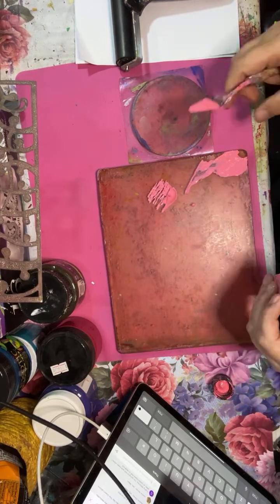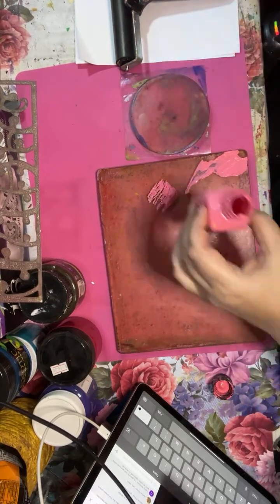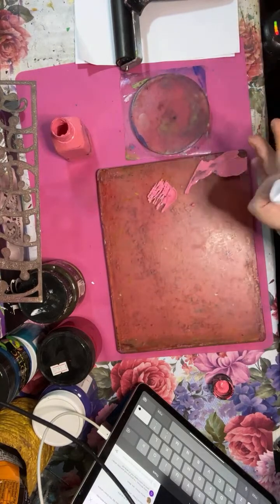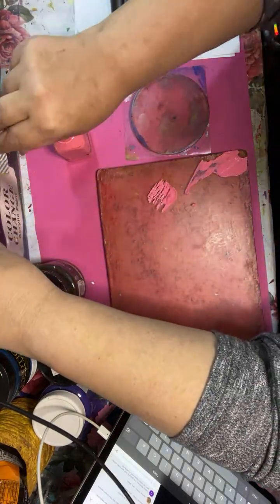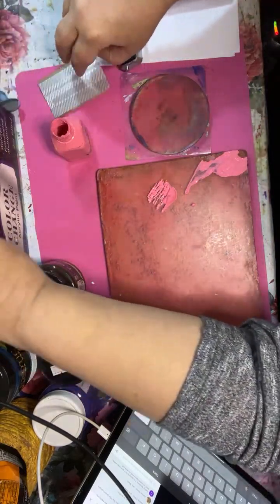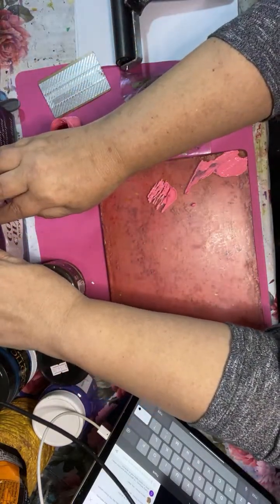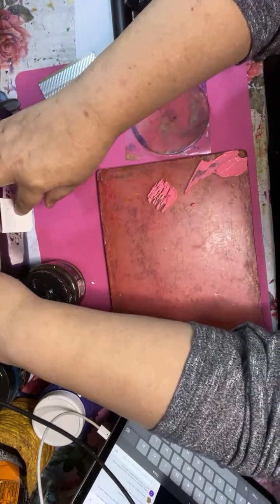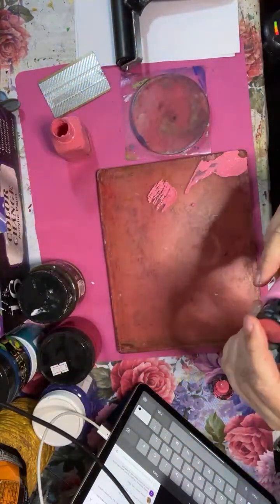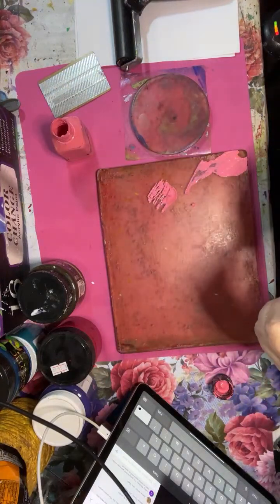So we are going to mix this kind of pink with a color change. I don't know if we are going to use pink, or let's see what we have. Pink flash. Okay.